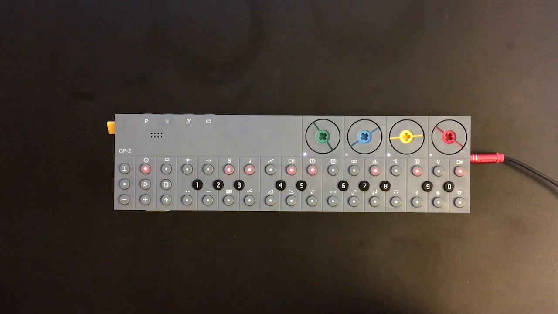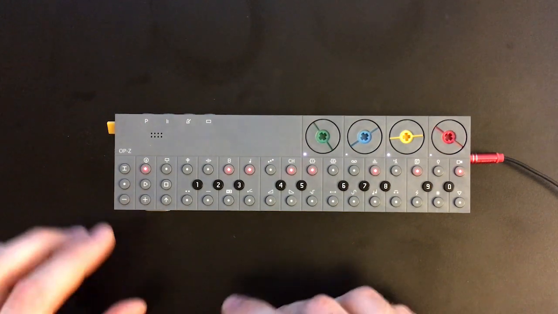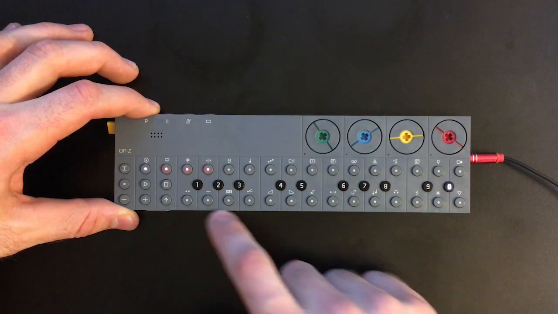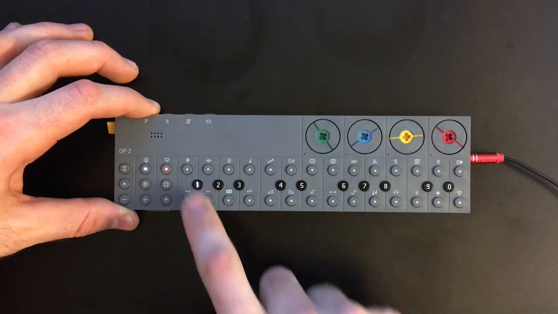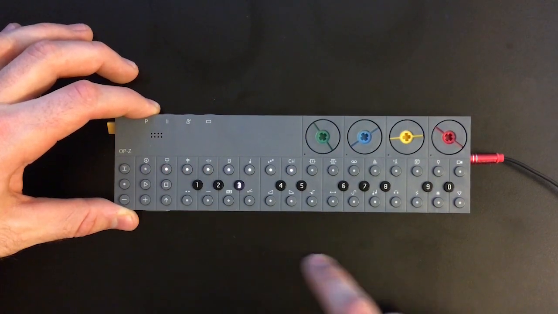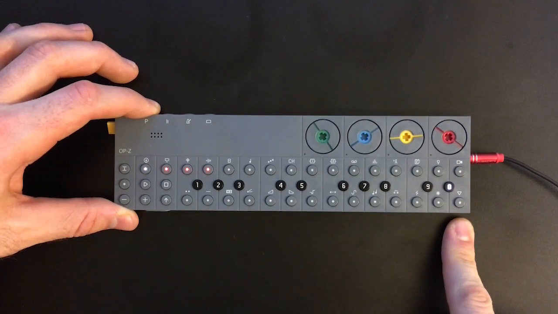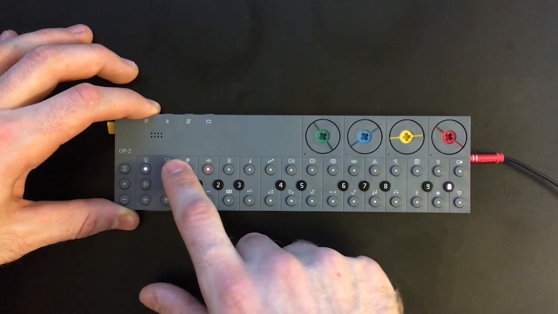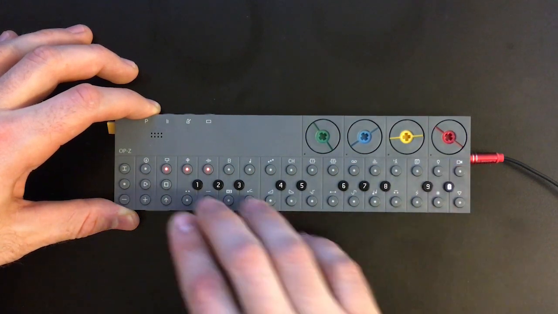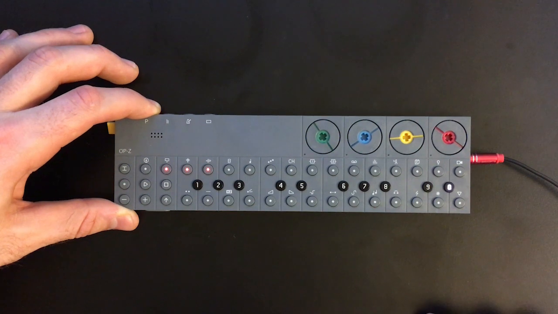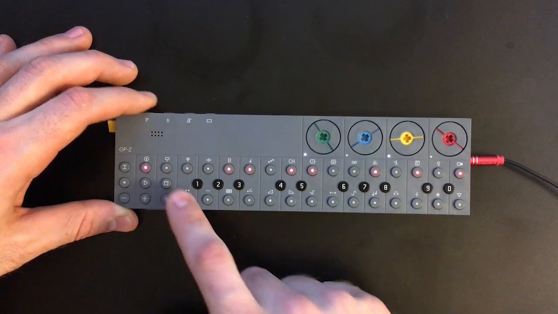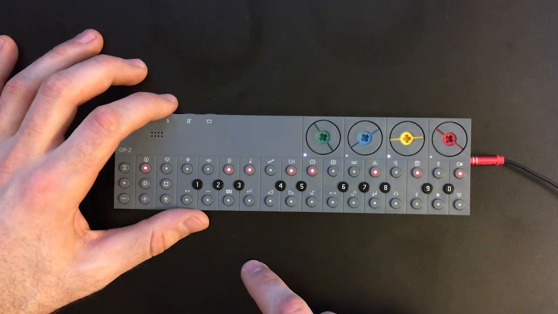Let me give you an example of what that means. You hold down P, and you get to see the projects. Right now I'm on project 10. It's project 1, project 2, project 3, and this is project 10. In a project you can have 16 patterns. I have 4. This is just a little pattern I was making yesterday, so let me select this pattern.